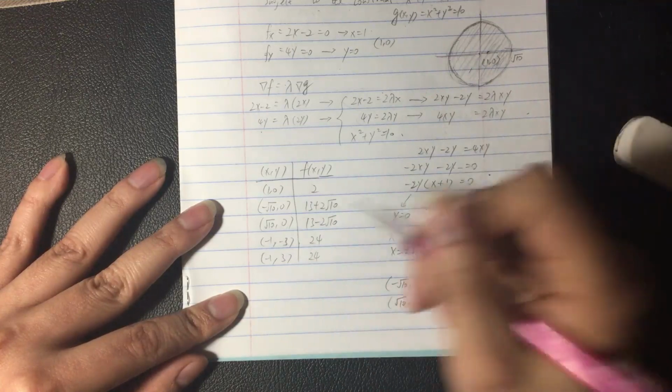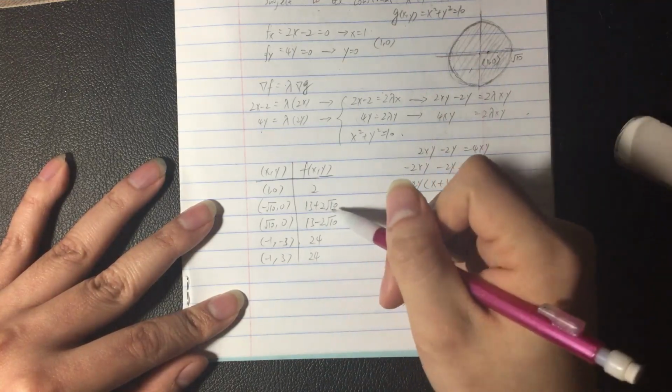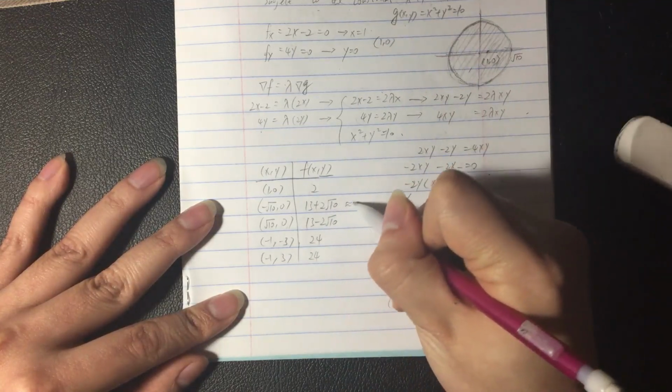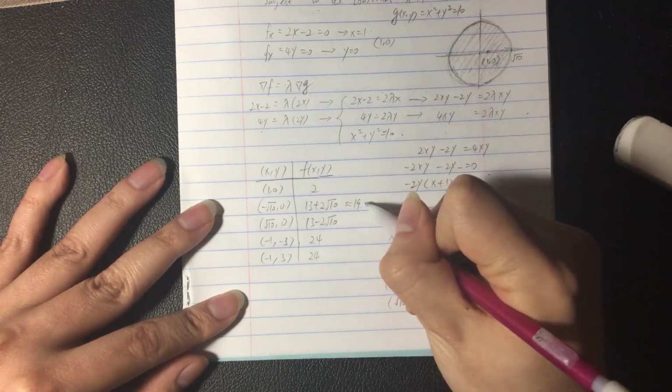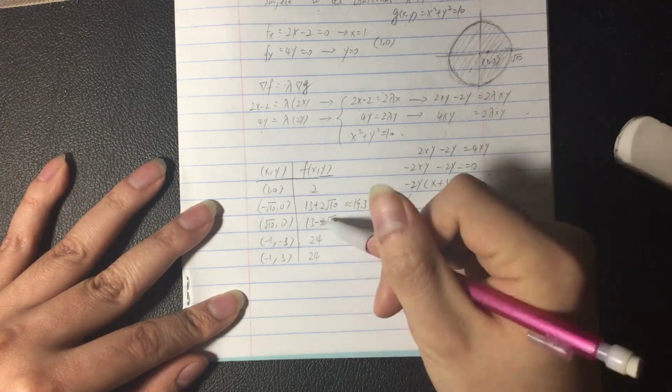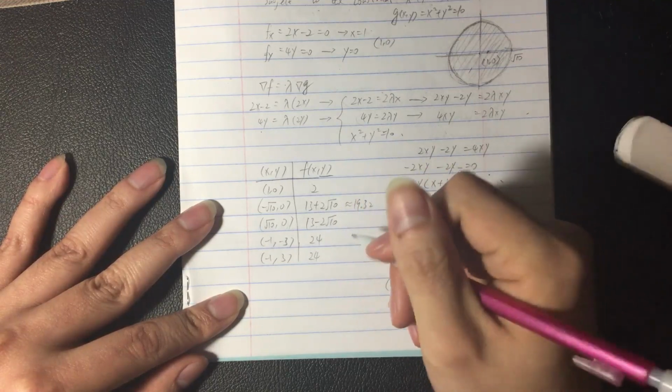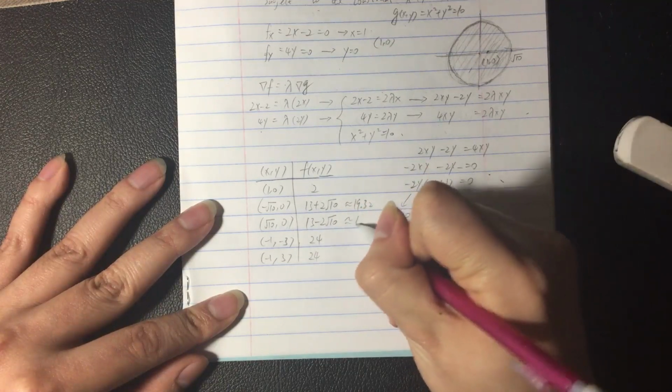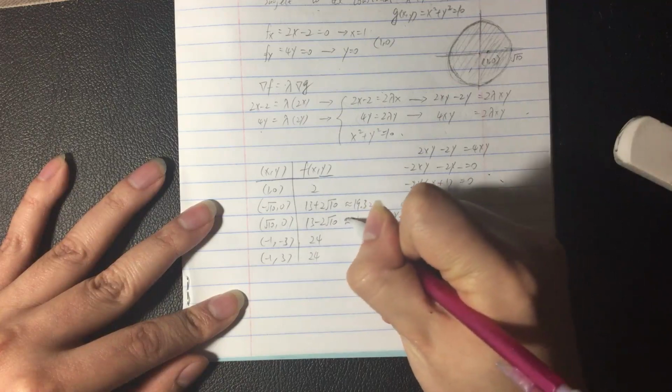And I use my calculator. 13 plus 2 radical 10 is about 19.32. When I plug in 13 minus 2 radical 10 in my calculator, I get 6.67.